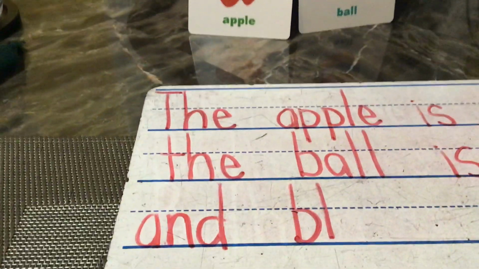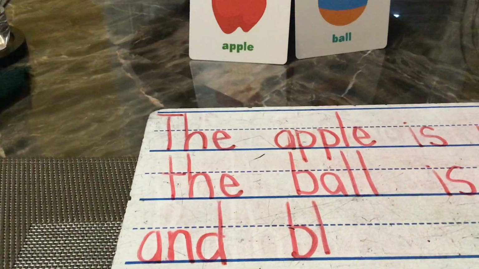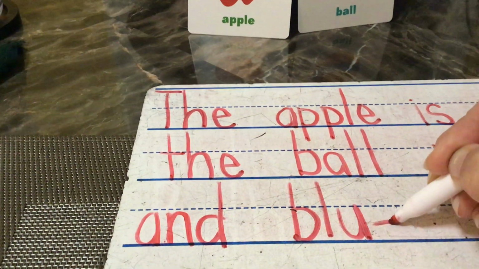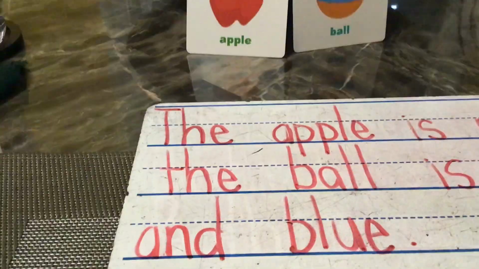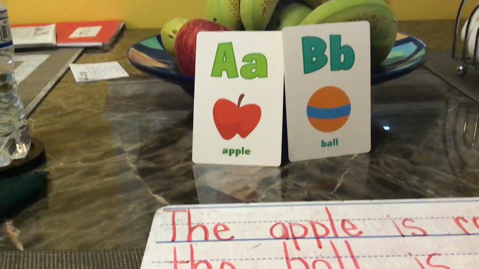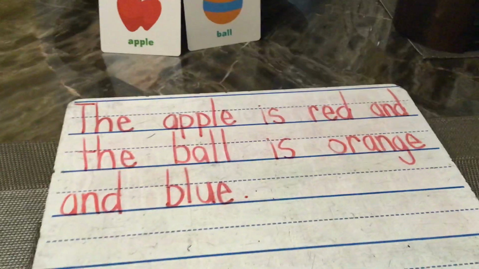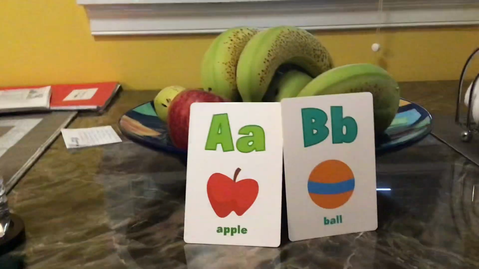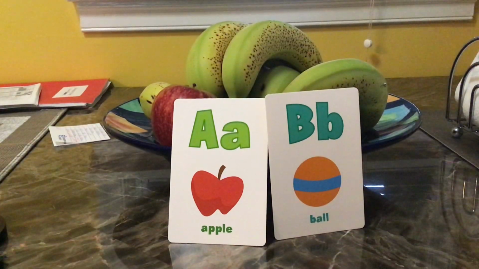Bl, ooh. Now usually ooh is O-O, but this color word, it's a U and an E, and I add my period. So the first thing we've noticed that is different, the apple is red and the ball is orange and blue. Okay, great. Now that was a long sentence.